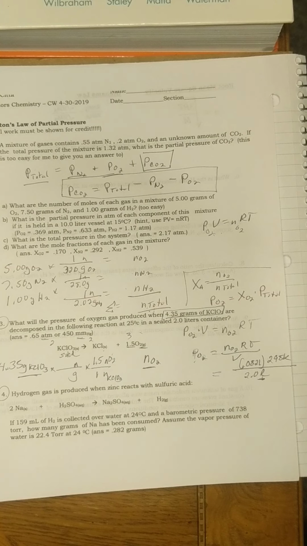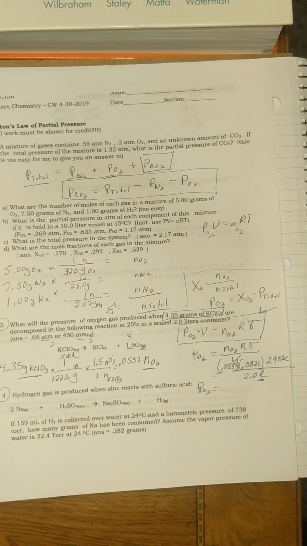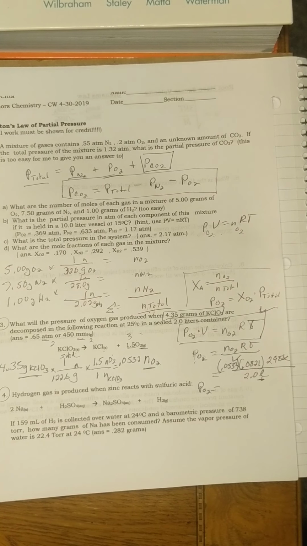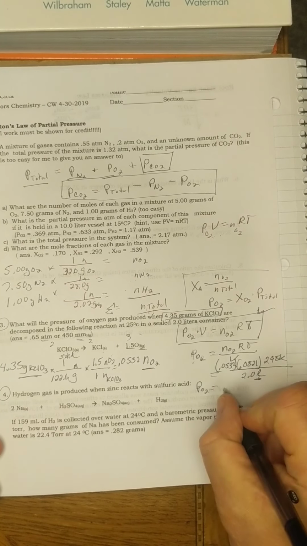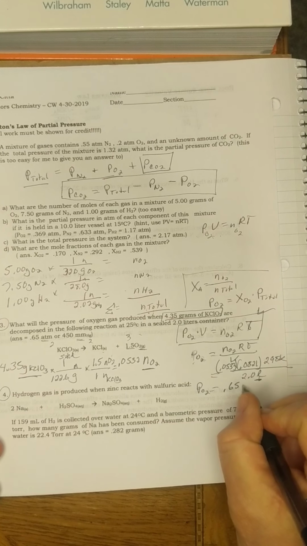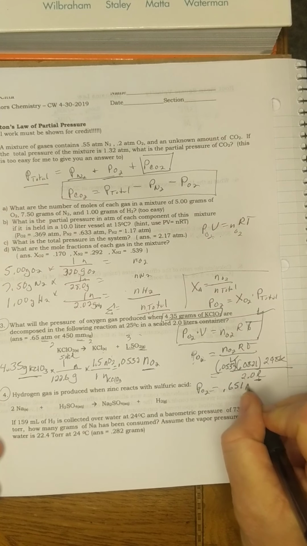So 0.0532 is what I'm going to put in this. So the pressure of oxygen equals that times 0.0821 times 298 divided by 2.65, and that unit would be ATM.